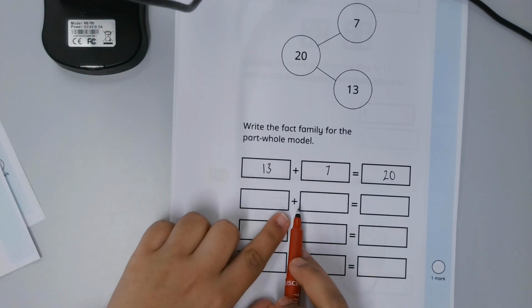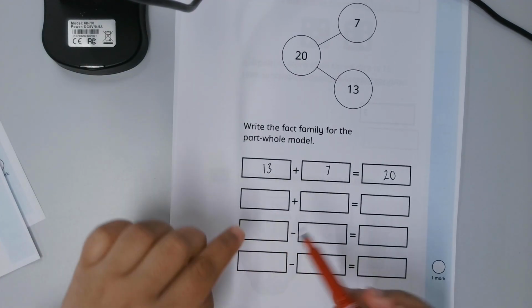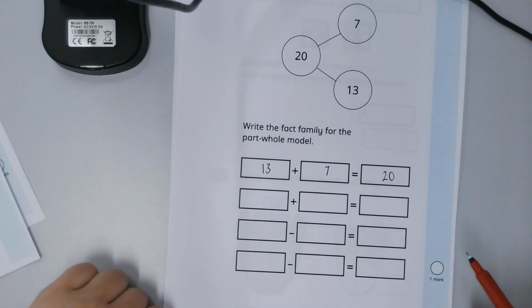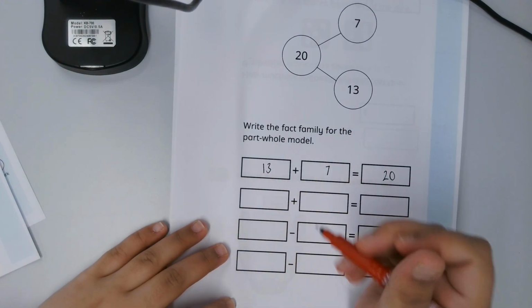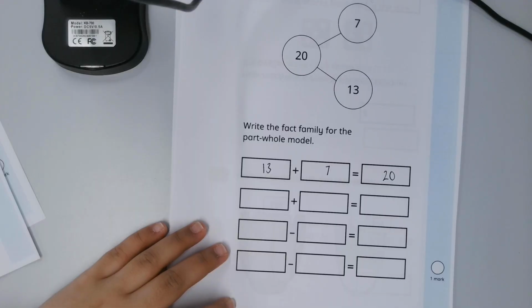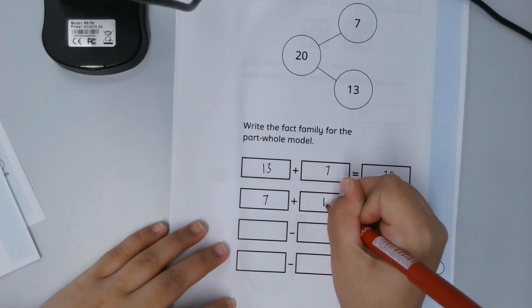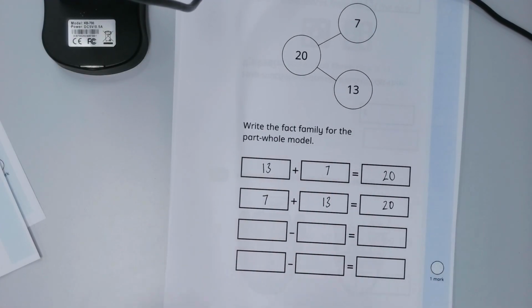I remember that addition is commutative. That means I can swap my parts around and still get the same whole. So therefore I can swap these parts. That means if 13 add 7 is 20, 7 add 13 also will give me 20.